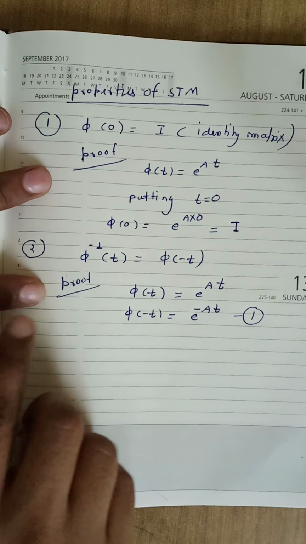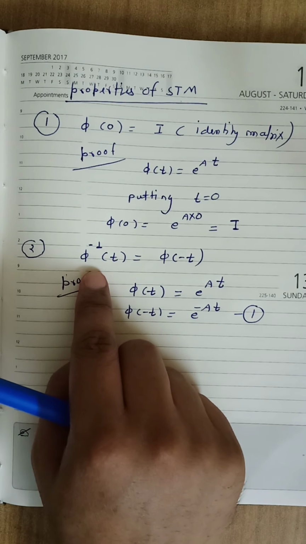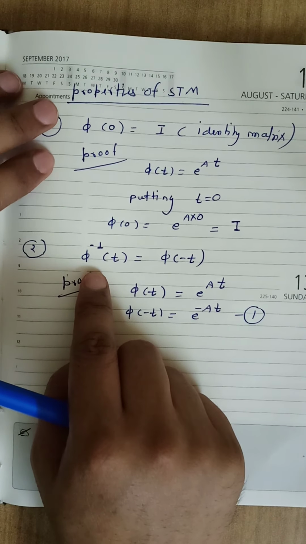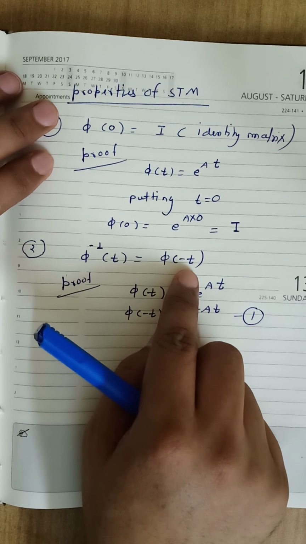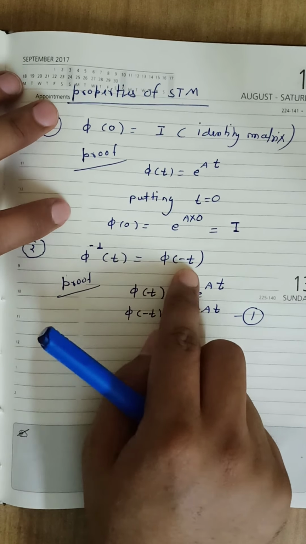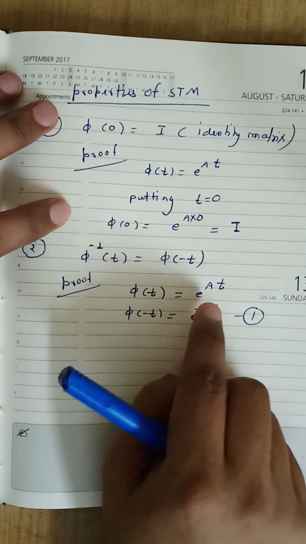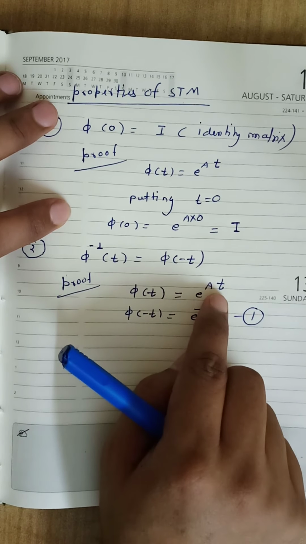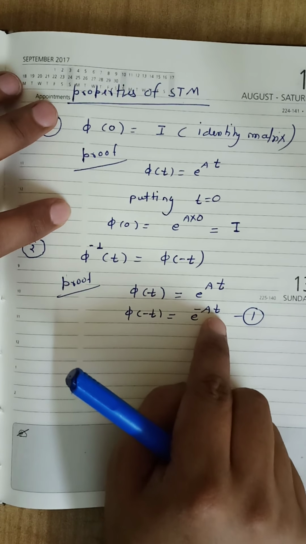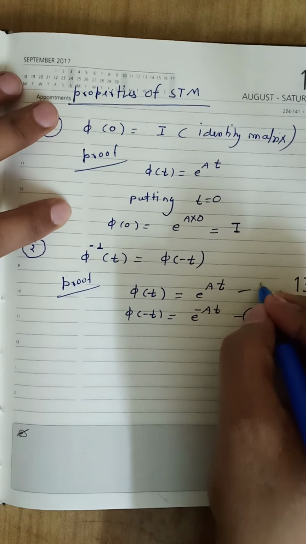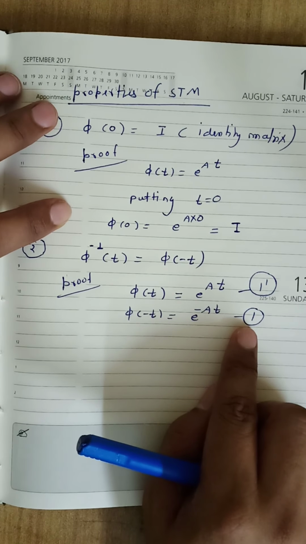Now let us see second property. According to the second property, phi inverse t equal to phi of minus t. Now let us see how it is possible. We know state transition matrix is given by e to the power at, and phi of minus t is given by e to the power minus at. Suppose this is my equation first dash and this is my equation first.